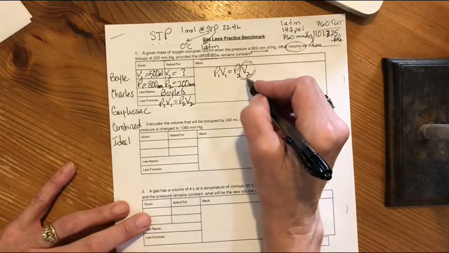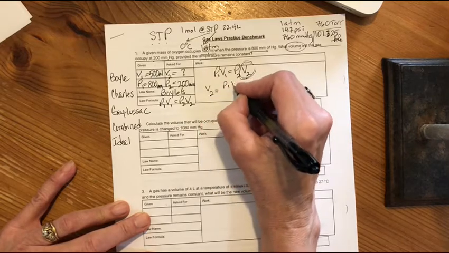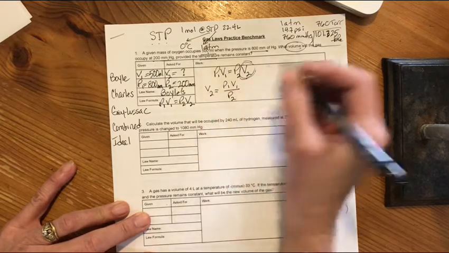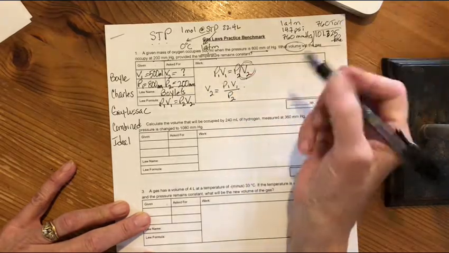So if I want to isolate the variable, V2 is equal to P1V1 over P2, and the pressure units will cancel. We'll be left with the volume unit. So I know I have it set up right.